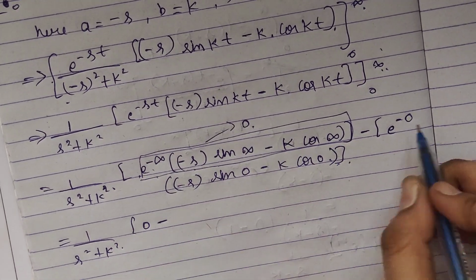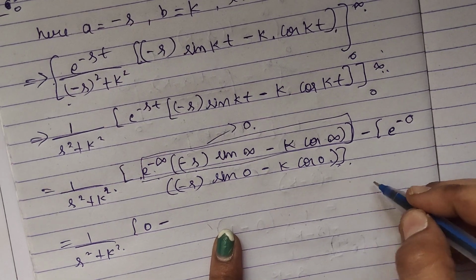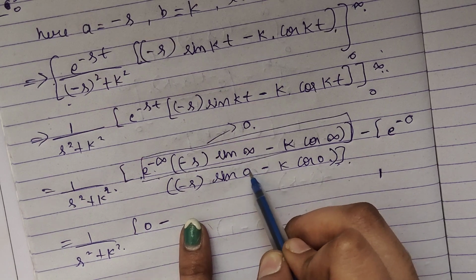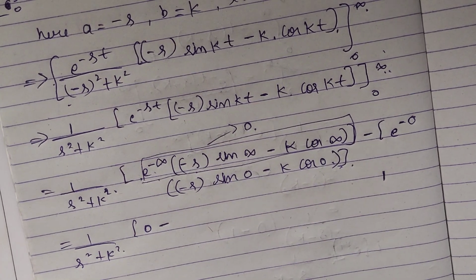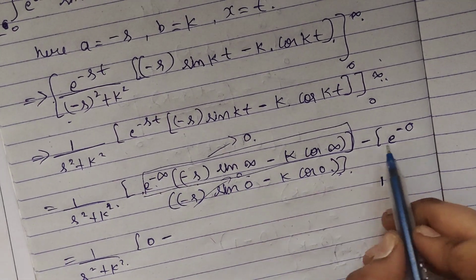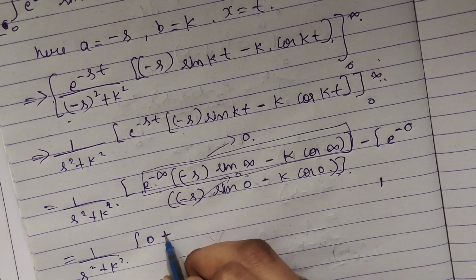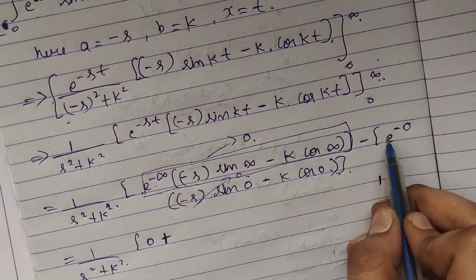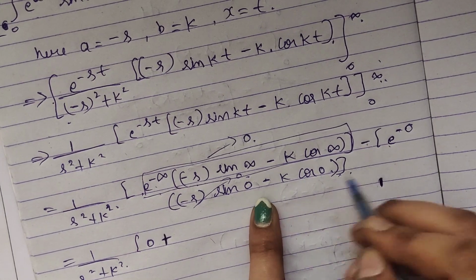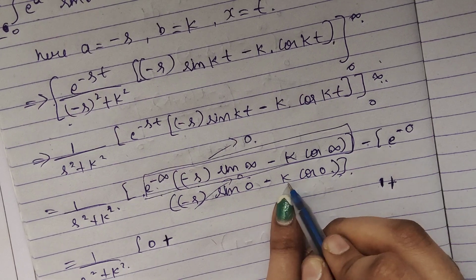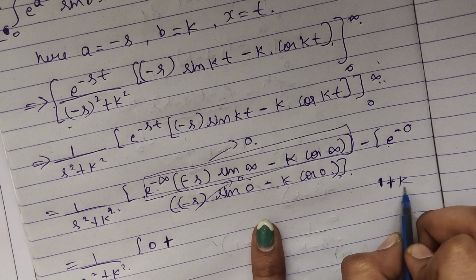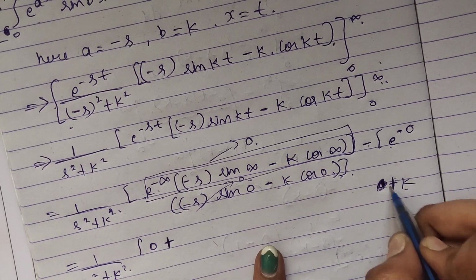Then 0 minus, here e power 0 means 1. Sin 0 is 0, so this term becomes 0. Here minus into minus gives plus. Then e power 0 is nothing but 1, and cos 0 means 1. 1 into k means k.